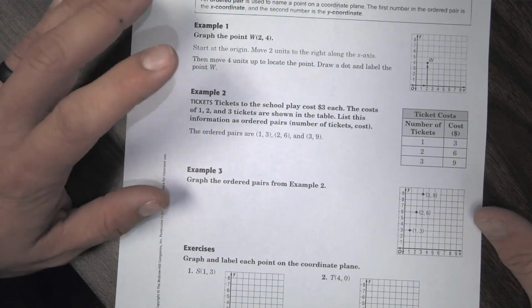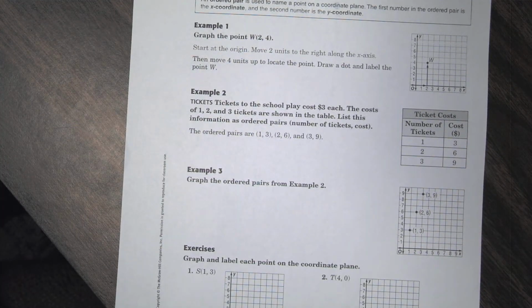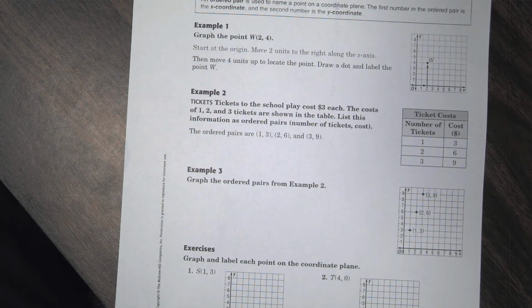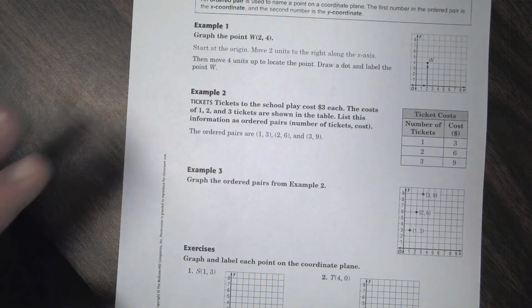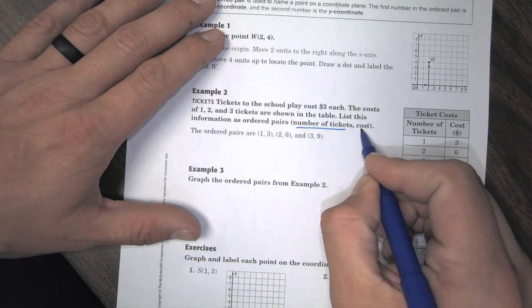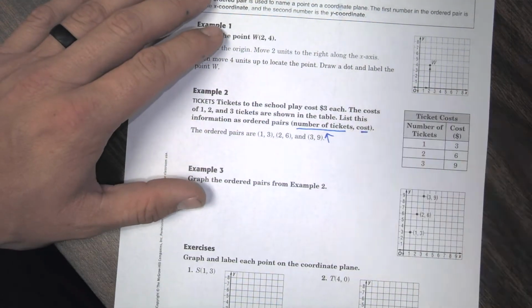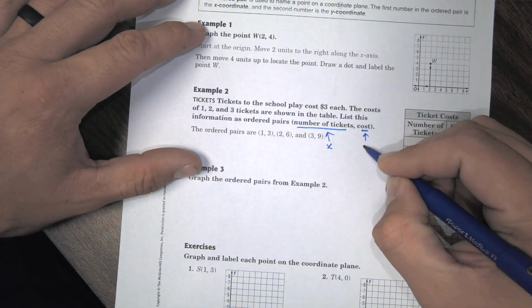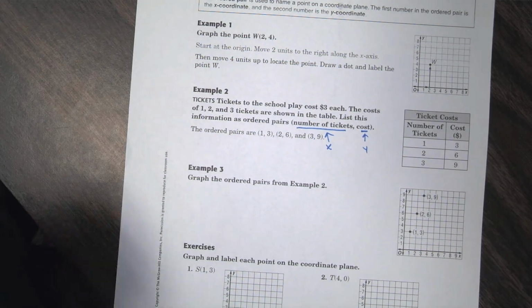So let's look at example number 2 first. Tickets to the school play cost $3 each. The cost of 1, 2, and 3 tickets are shown in the table. So they've already done the table for you. You don't even have to do that part of it. That's the best thing about these. Usually they do the ratio table for you, so you just got to graph it. They want you to list these as ordered pairs. They told us that number of tickets is here and cost is here. What comes first? The x. So number of tickets is representing our x. Y is represented by the cost.